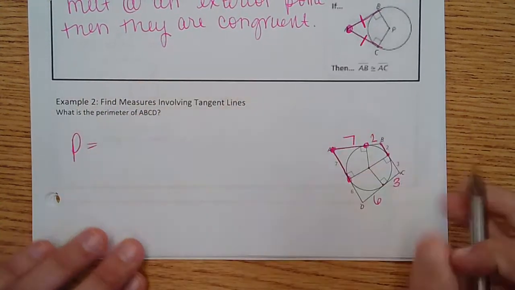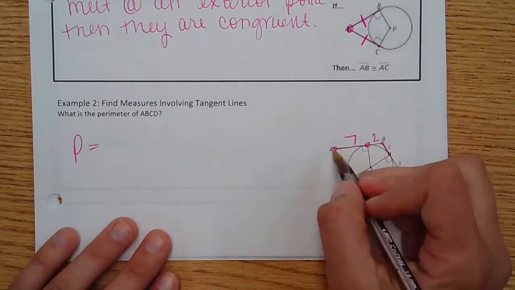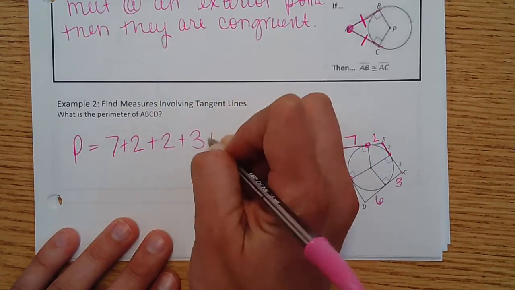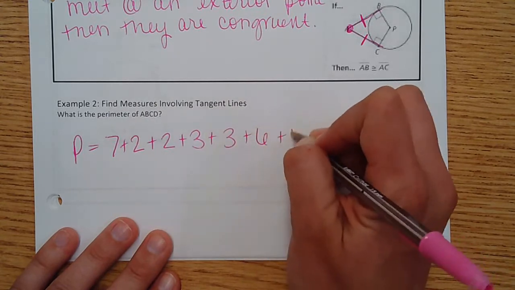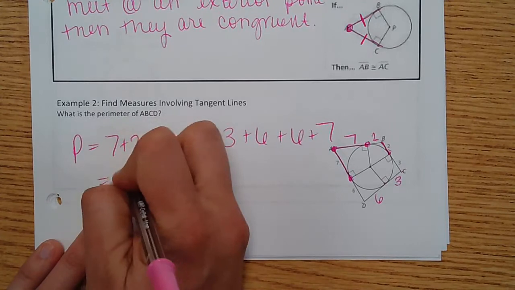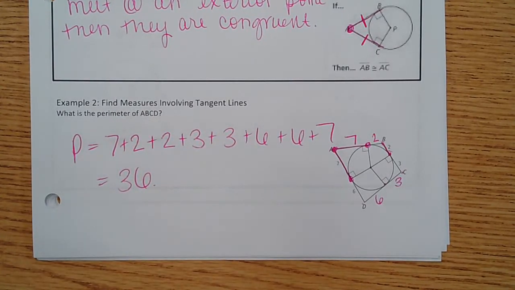Now when we find the perimeter, we have to add up all of these pieces. So we'll start over here. We have 7 plus 2 plus 2 plus 3 plus 3 plus 6 plus 6 plus 7. I went all the way around, equals 36. And that is it.